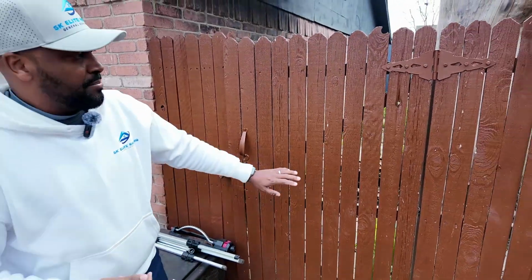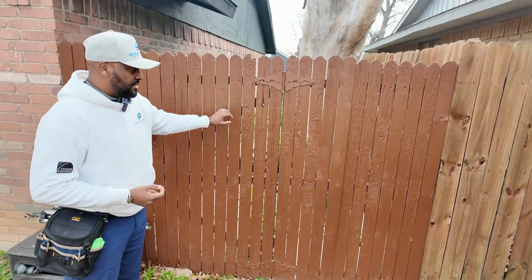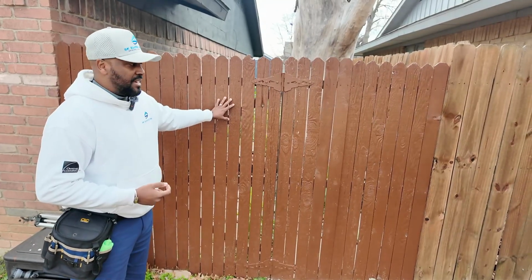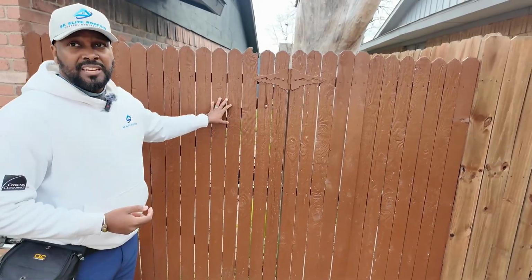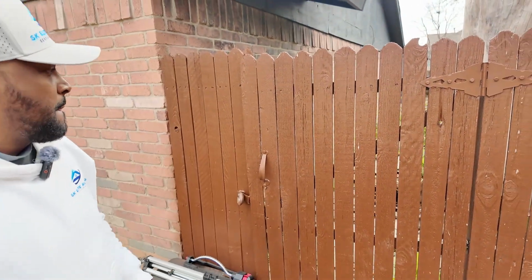But essentially what the insurance company would pay for, if there was, is they would pay for a power wash to lightly clean the wood. And then if it's stained, they'll pay for a new stain. If it's painted, they'll pay for a repaint. Okay, and does it matter what the size of hail is?